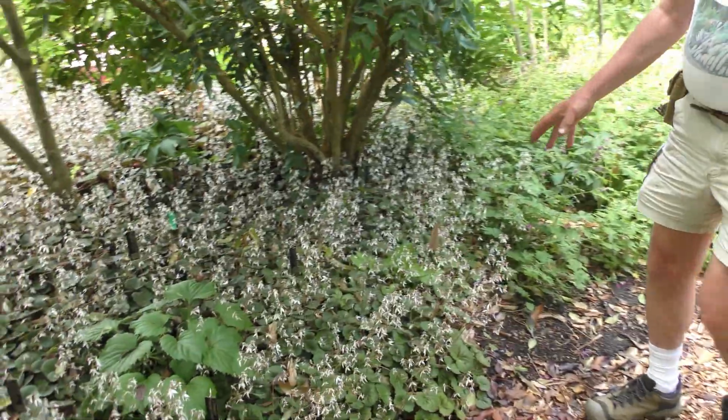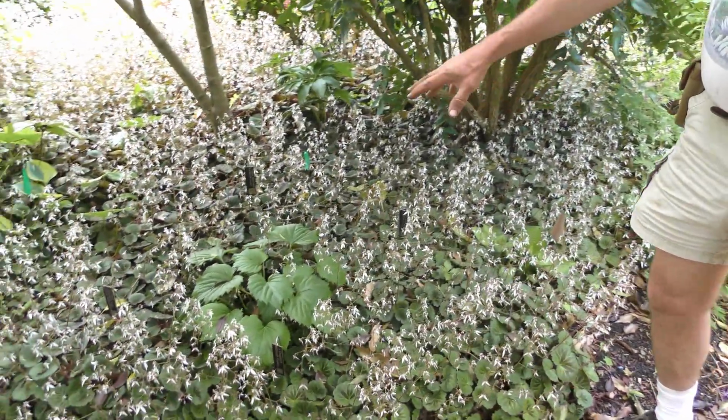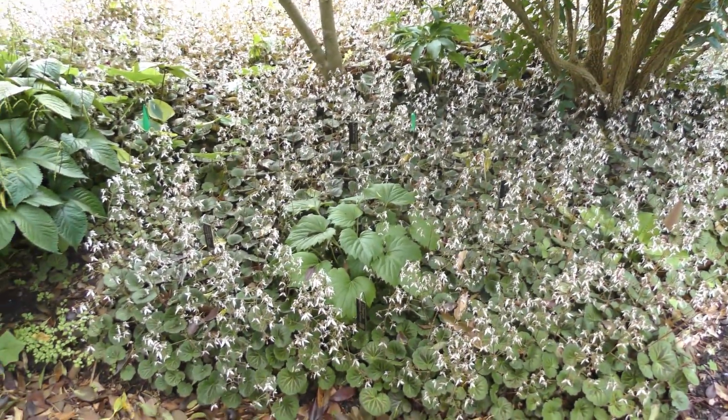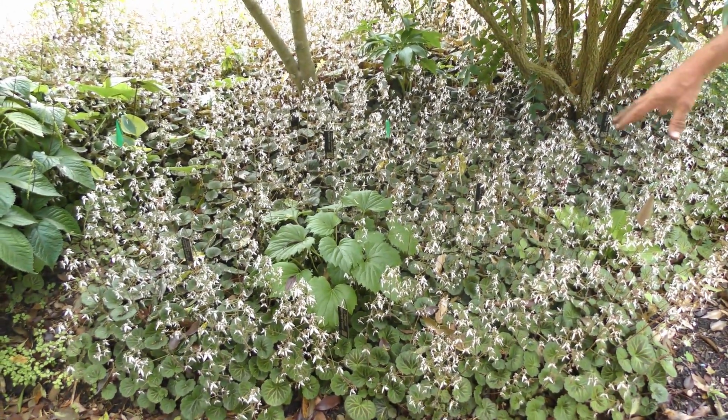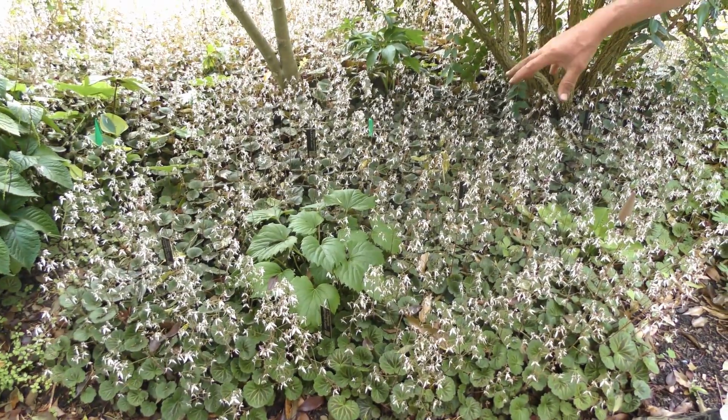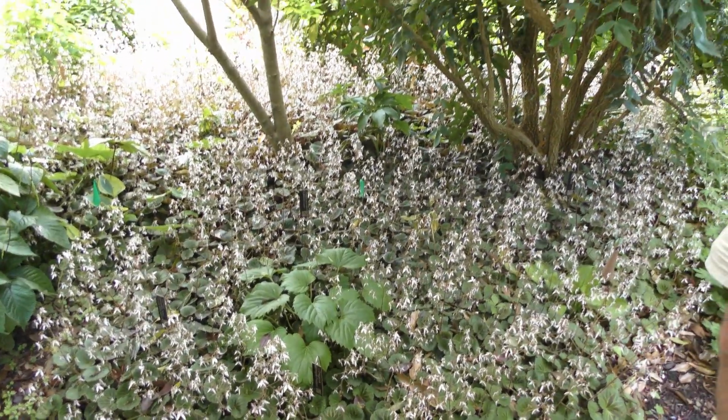Again, by using a medium texture here up against the bold texture of the Orostrophe hybrid, look how that really brings that out. Whereas if you did not have this around it, that would not be nearly as eye-catching.